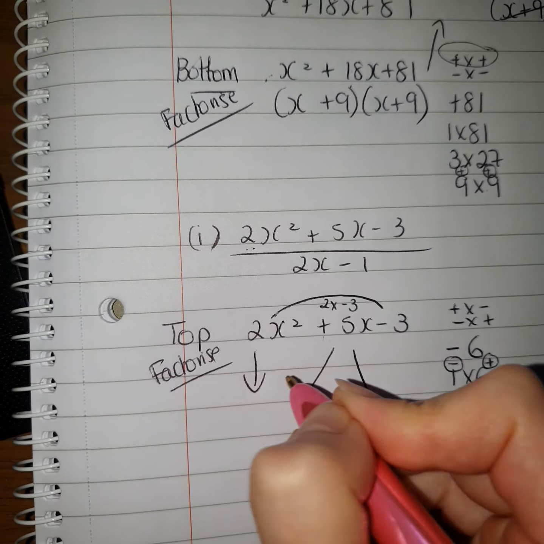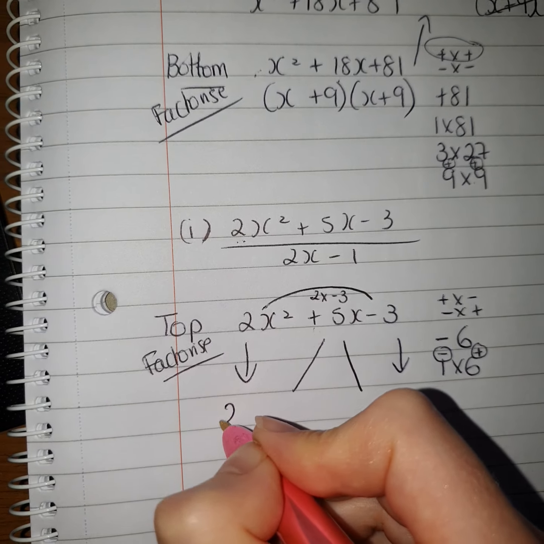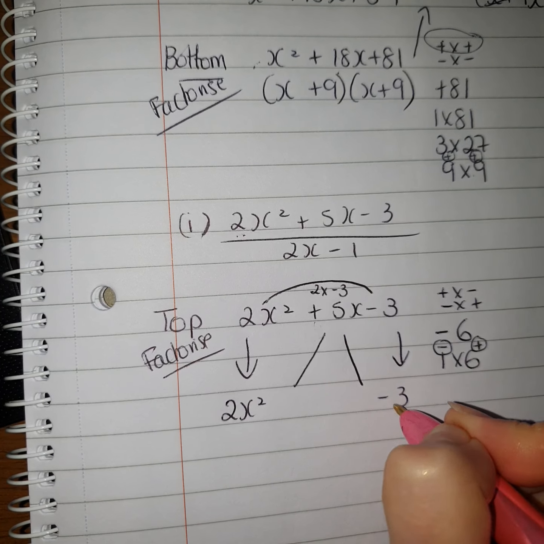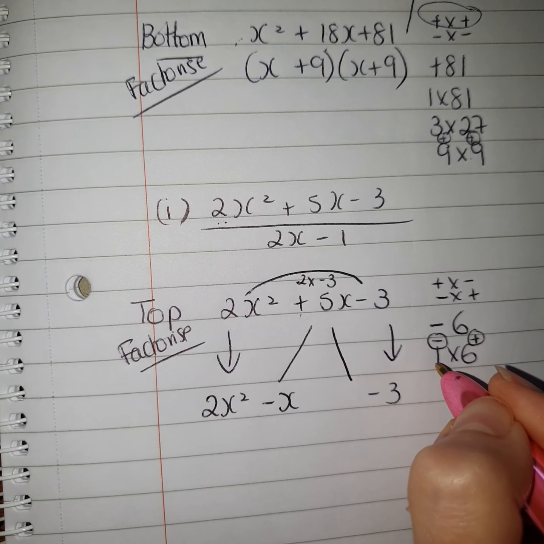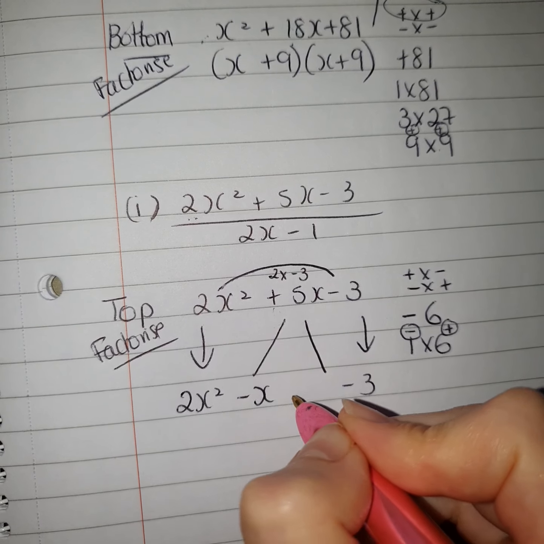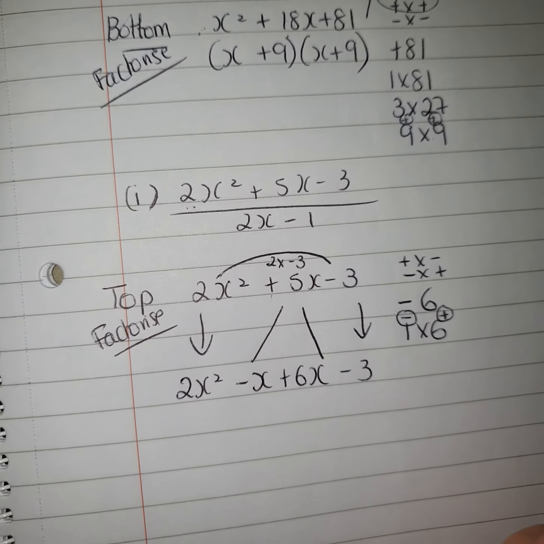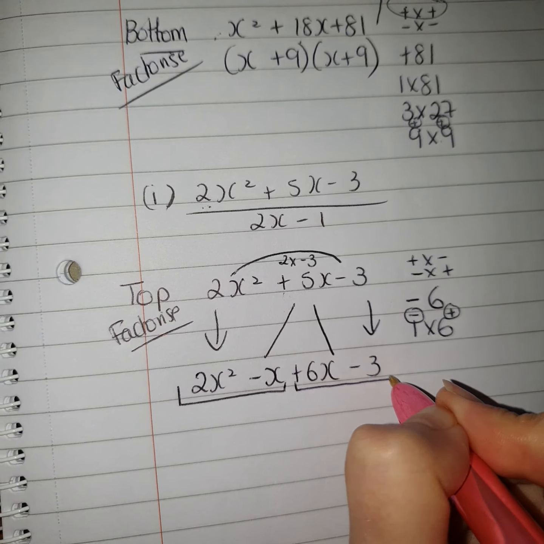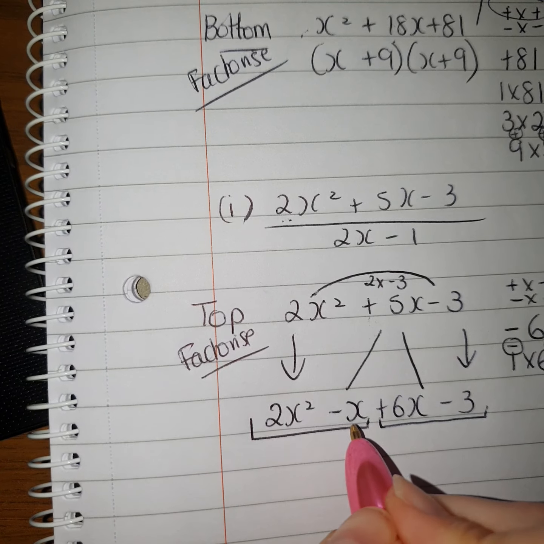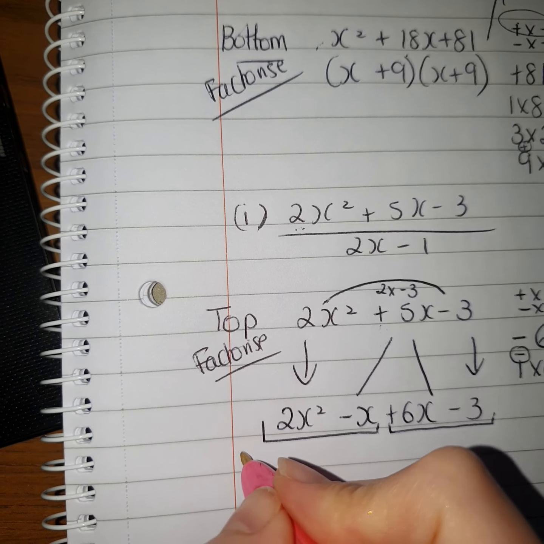So we'll put down the 2x squared, we'll put down the minus 3. And in the middle then we'll have minus 1x, or just minus x, same as saying minus 1x, and we will have plus 6x. Okay, so we'll group these two, and we'll group these two, right? So take your time then. Now let's see what a common factor here. The only common factor here is x.